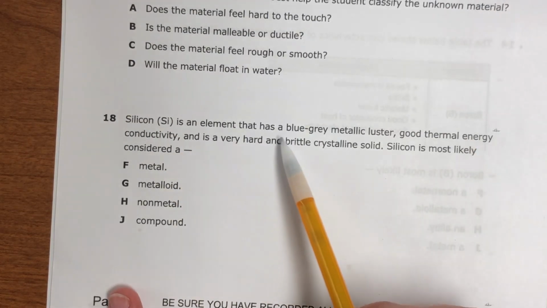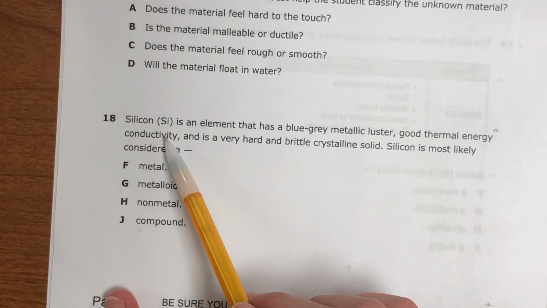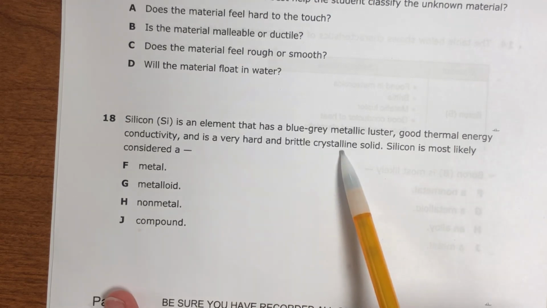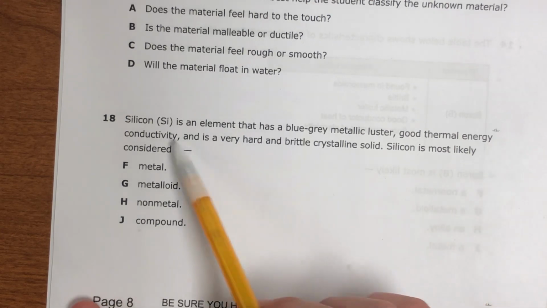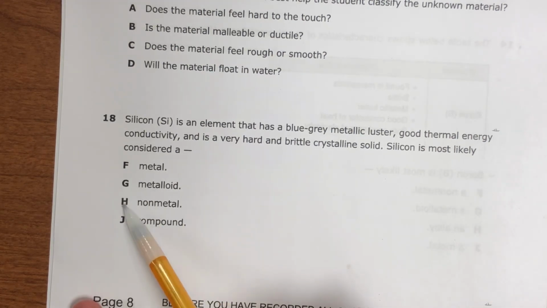Silicon is an element that has a blue-gray metallic luster. It has good thermal energy conductivity and is a very hard and brittle crystalline solid. Silicon is most likely considered F, a metal, G, a metalloid, H, a nonmetal, or J, a compound.